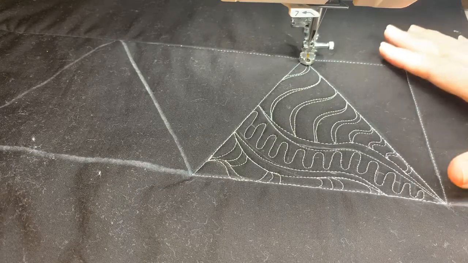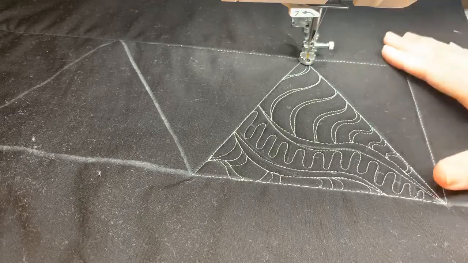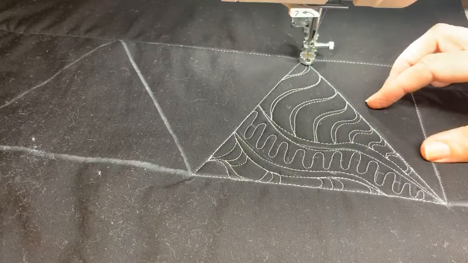And so remember, don't be afraid. Don't be anxious. That makes it a lot harder. What's the worst thing that can happen? Okay, I have a couple of extra stitches where I didn't want them. Big deal. It's fine.